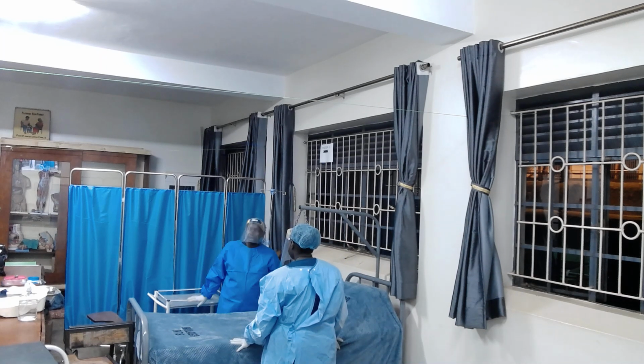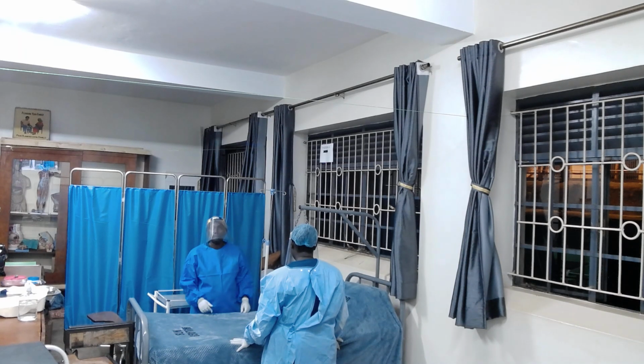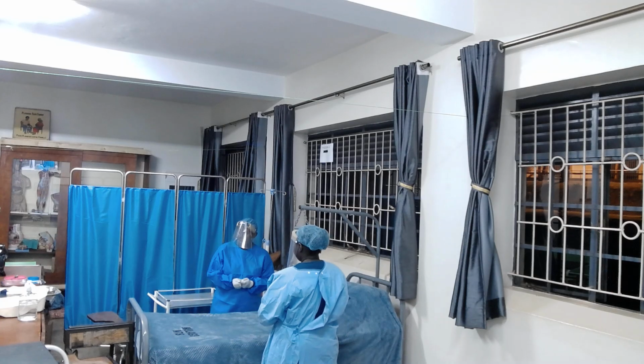And that is a bed for an infectious patient. So now, after making the bed, we need to remove our protective gears and then discard.